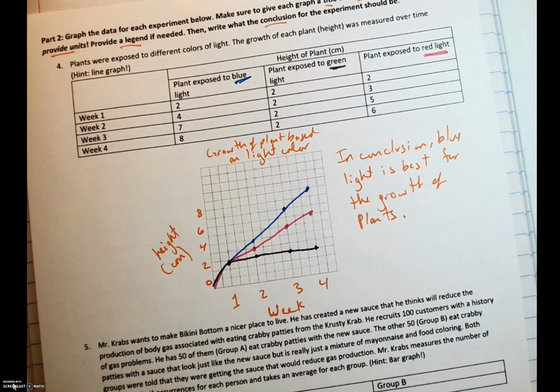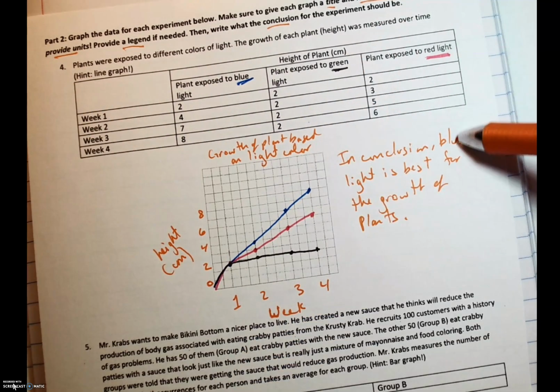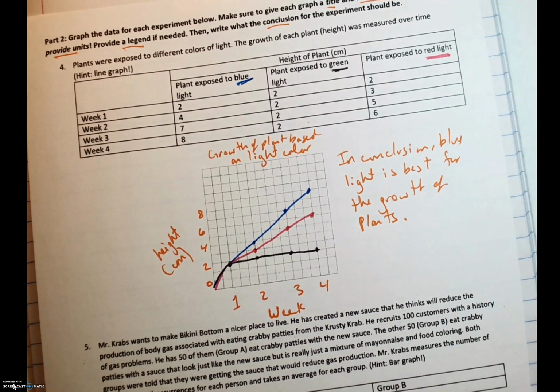So make sure you're following all of the instructions, and you've got everything you need. And you can always reference back in your notes if you can't remember what your variables are. So if you still have any questions, please reach out to me.